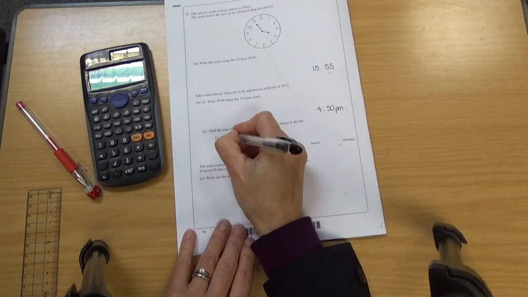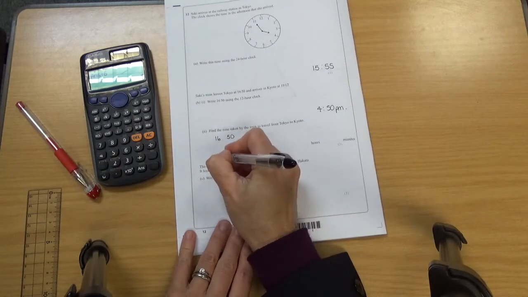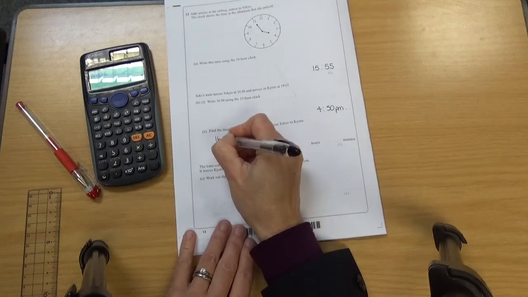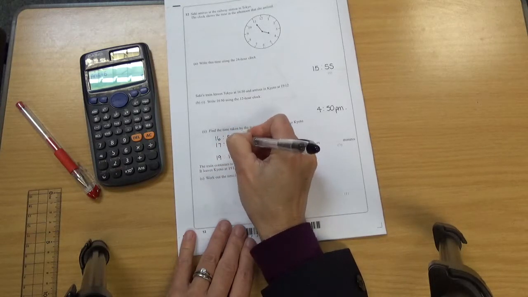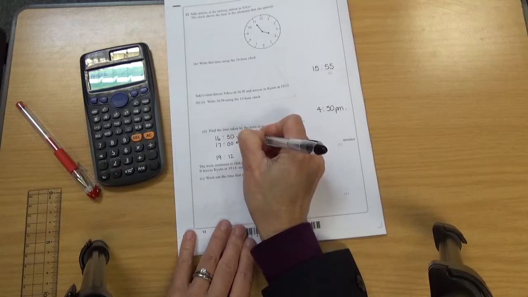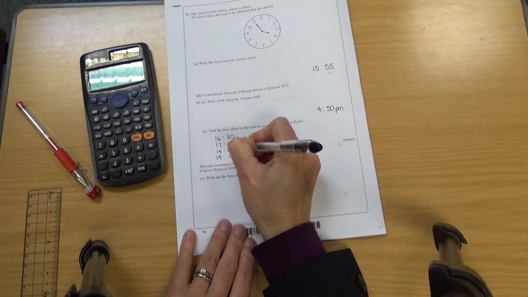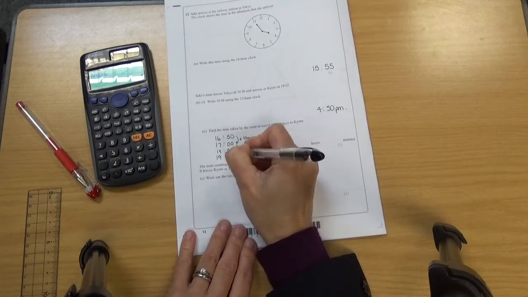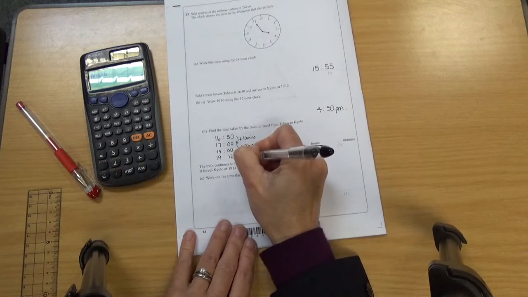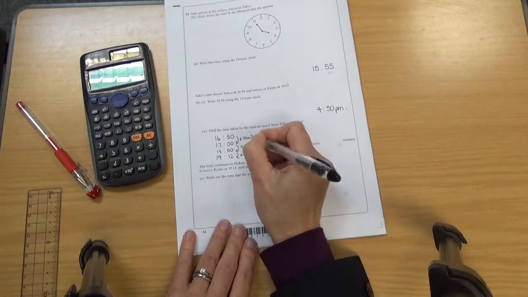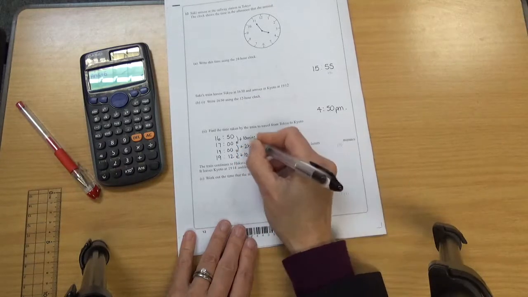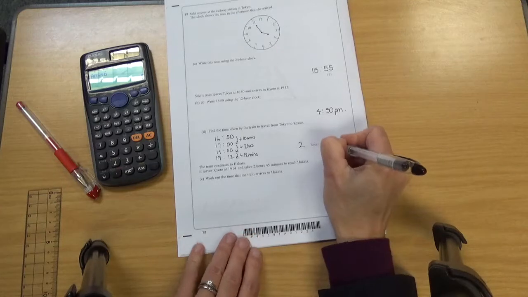1650 to 1912. Well, if we go up to 1700, that I've added on 10 minutes. Then to get to 1900, I've added on 2 hours. And then to get to 1912, I've added on another 12 minutes. So that's a total of 2 hours, 10 and 12 makes 22 minutes.